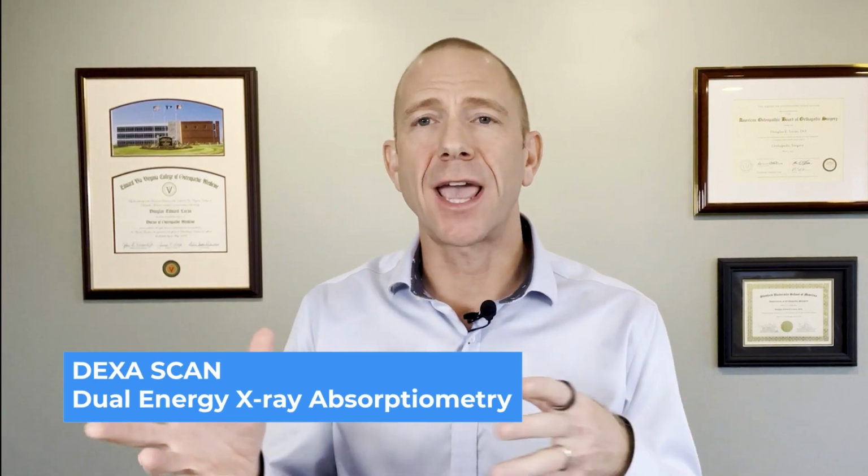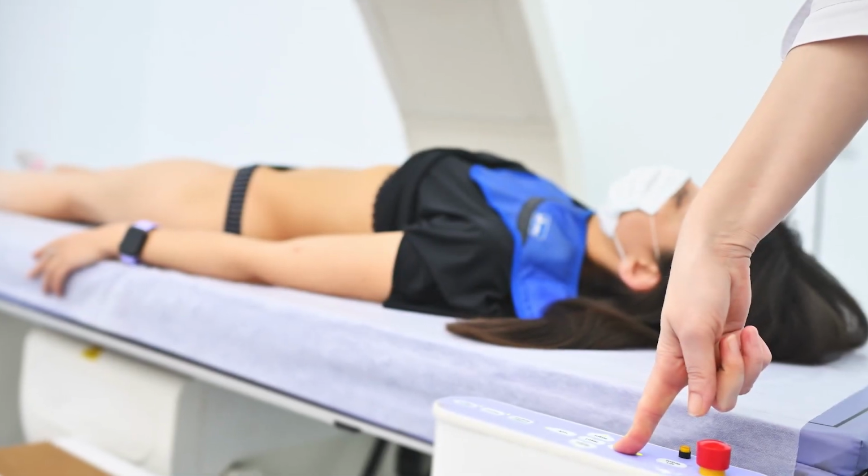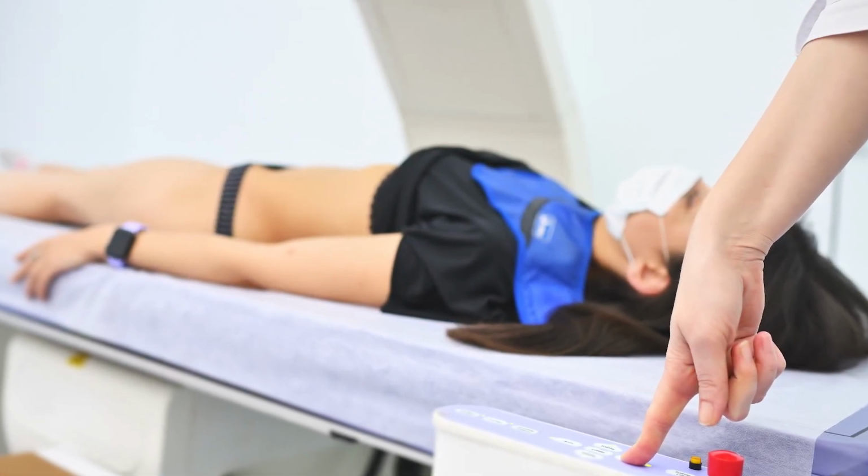Okay, so the DEXA scan is the traditional way to screen for osteoporosis. We have another video that talks about the ins and outs of the different imaging modalities, but for now, let's just say DEXA is the gold standard, and this is how most people are going to find out that they have osteoporosis. The definition for osteoporosis, particularly from the World Health Organization, is based off of the DEXA scan.